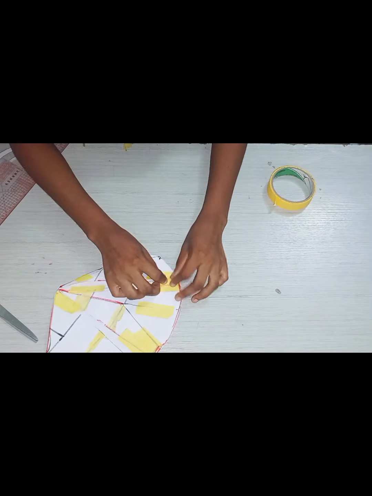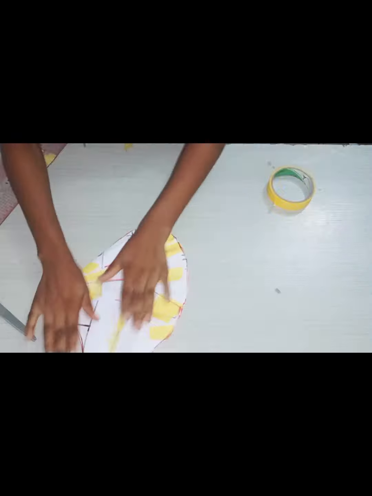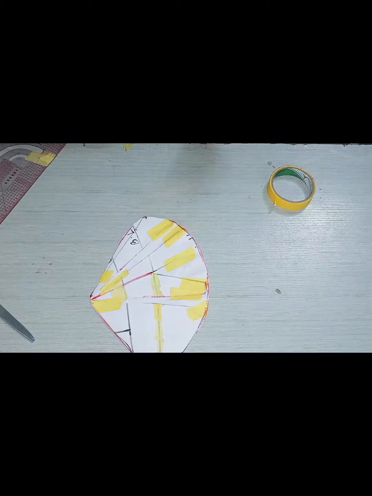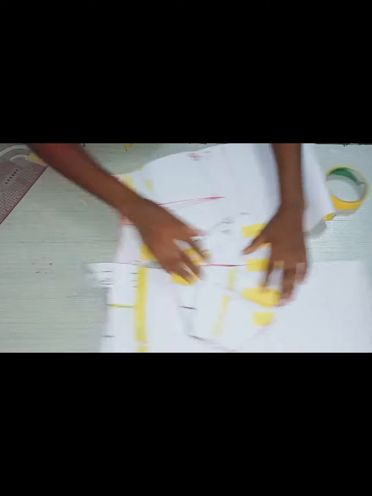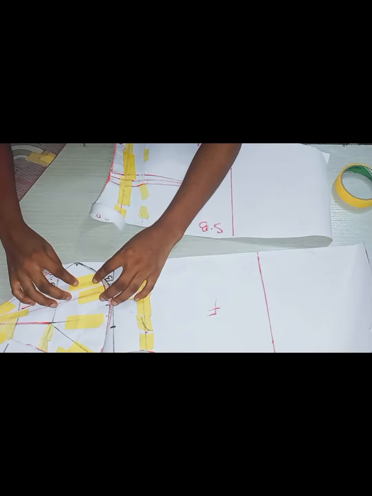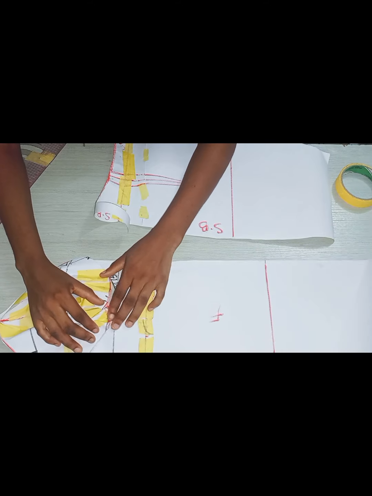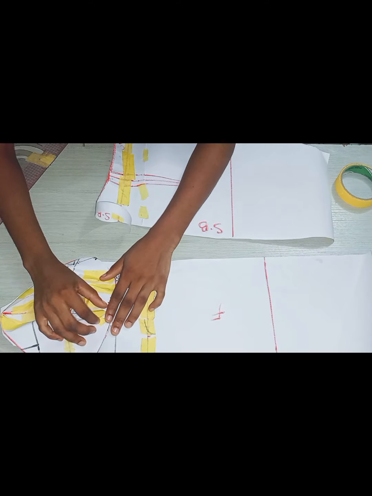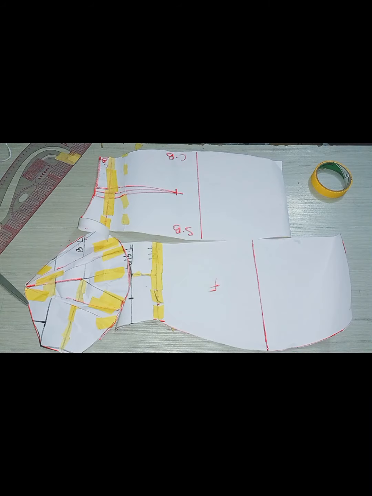Now here is what I have for the cup. You can see it's coming out nicely. And now I have my pattern ready.